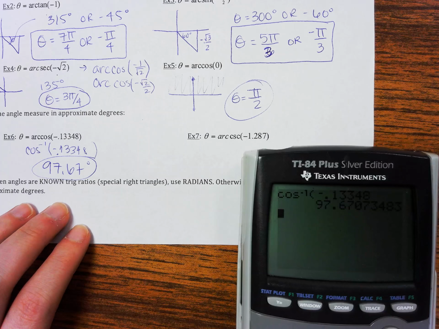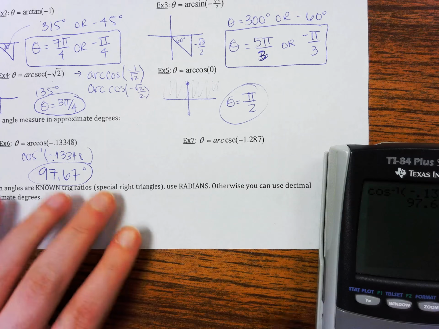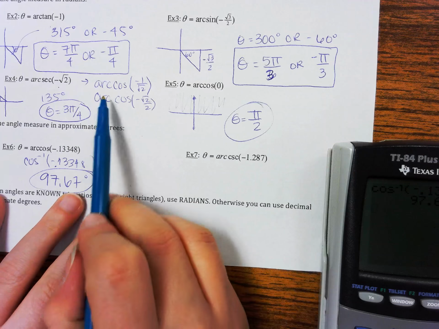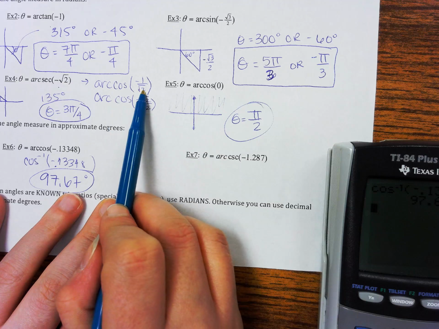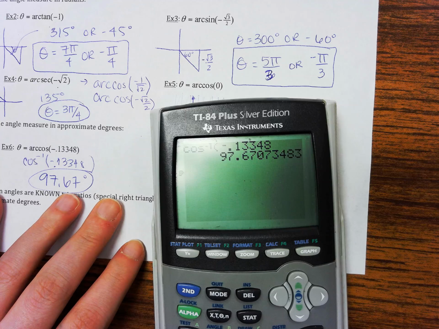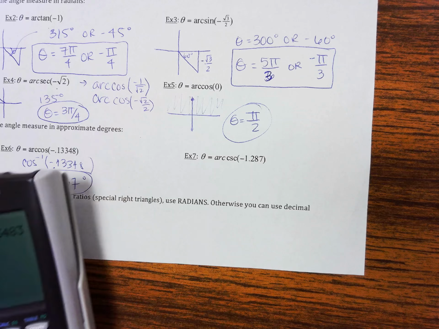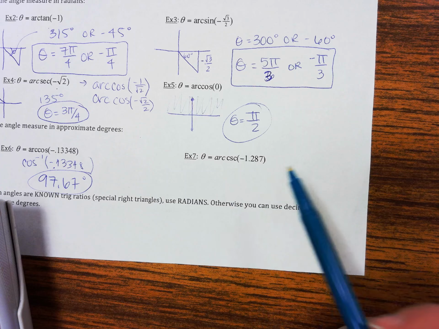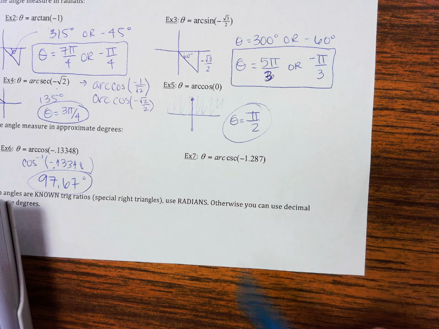Okay, for the next one, arc cosecant, remember how we treated this one above: we have to take the reciprocal of the inside, because we don't have cosecant or secant on our calculator. We just have sine, cosine, and tangent.